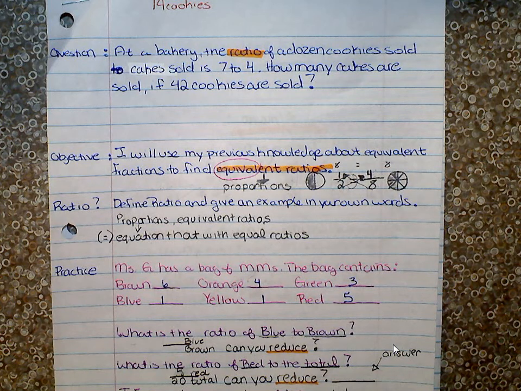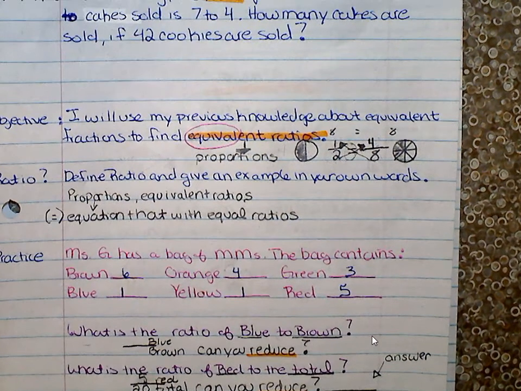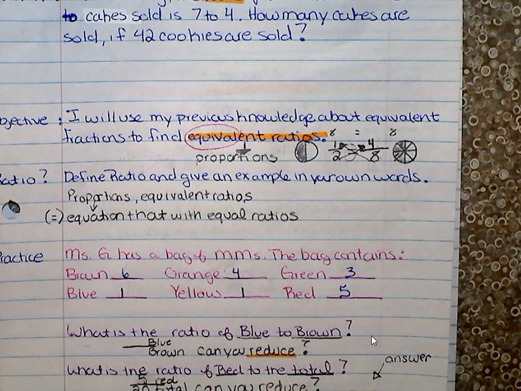The first thing you're going to begin is pull out your important information and get your first ratio set up. Then you're going to use equivalent ratios to help you solve this problem. So our objective today was: I will use my previous knowledge about equivalent fractions to find equivalent ratios.